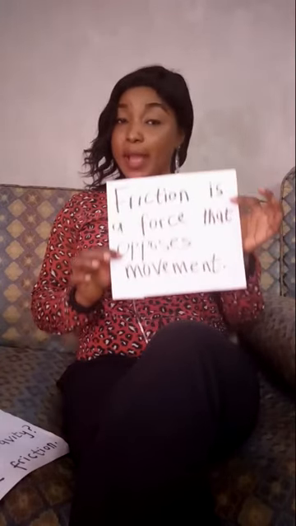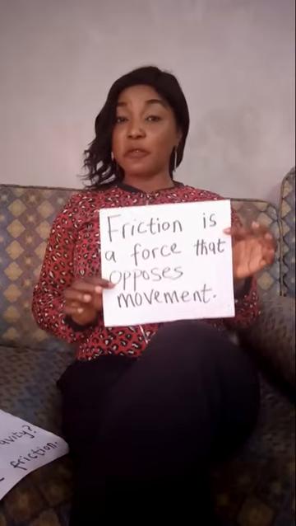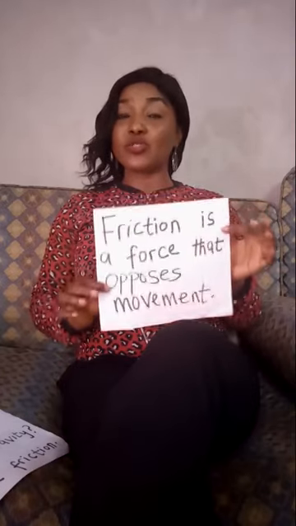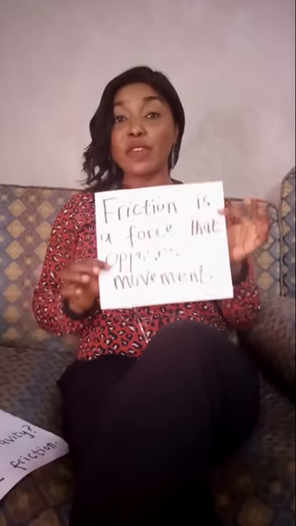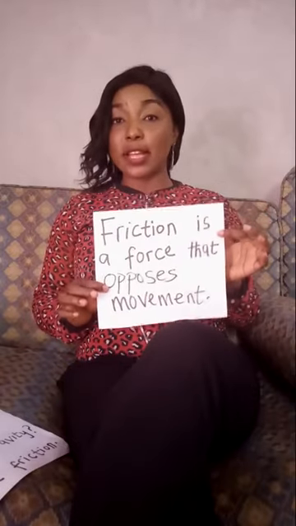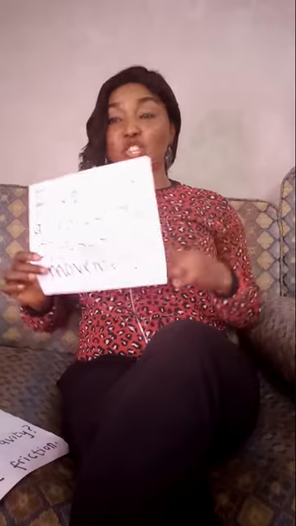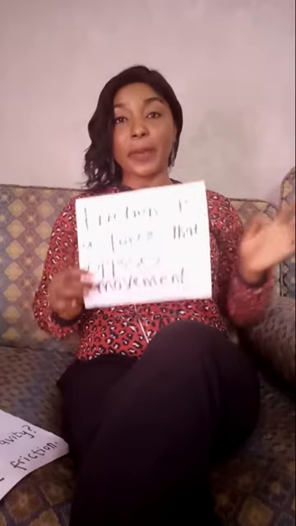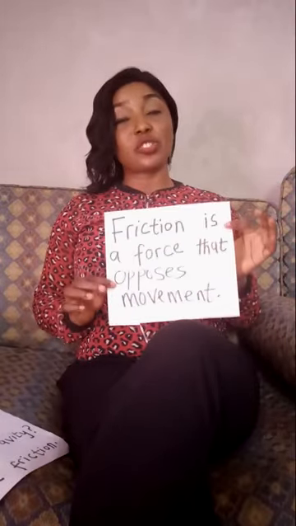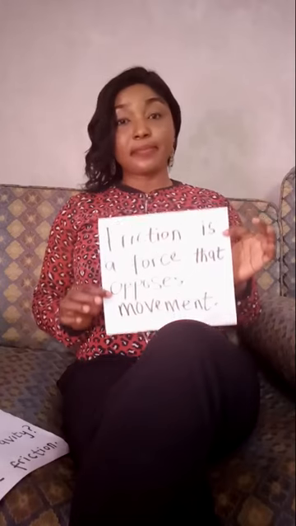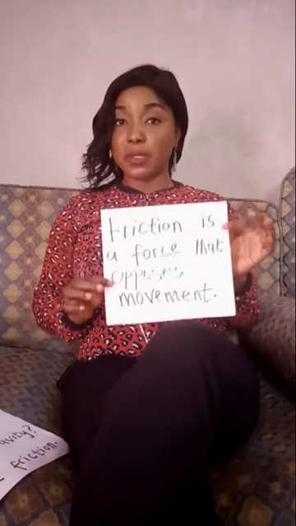I'm sure we are clear. The force of friction tries to stop objects from moving against each other. Else, anything you roll on the ground will continue to move without stopping. So friction makes sure that that thing stops eventually.